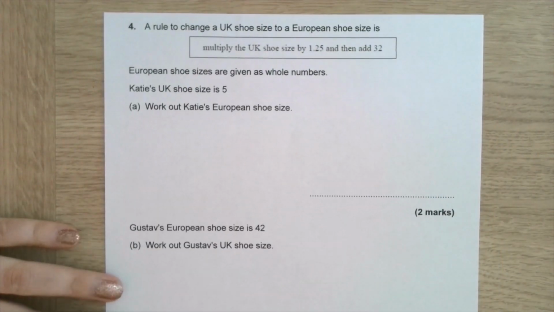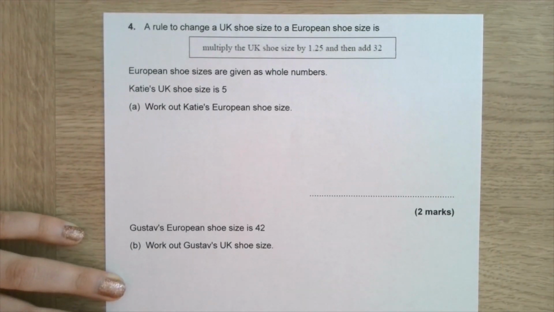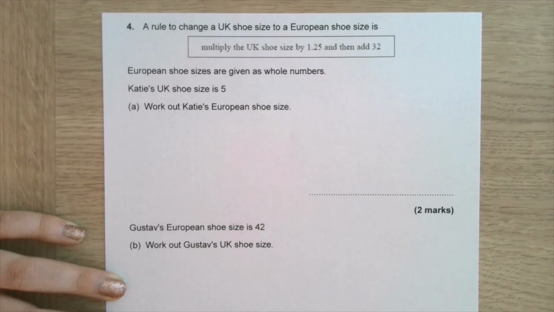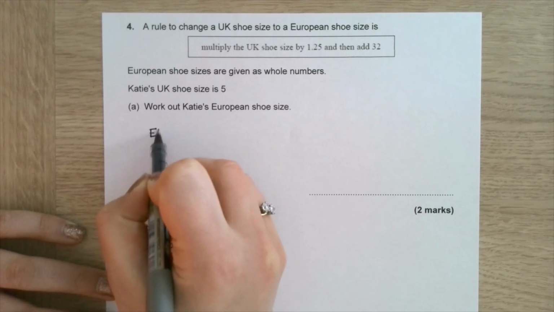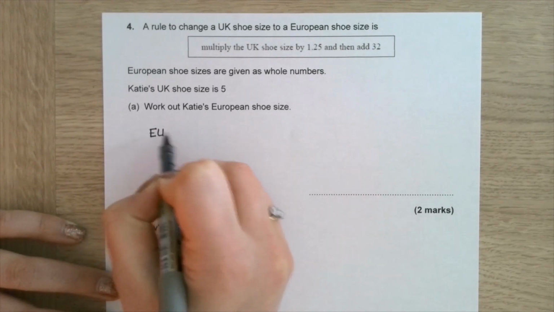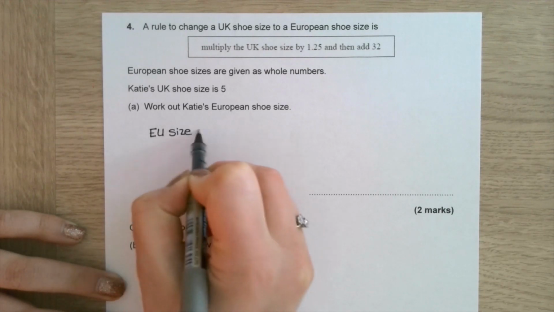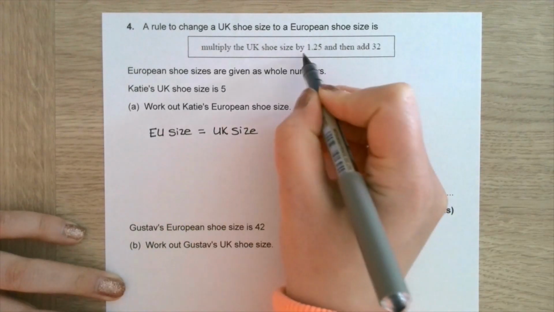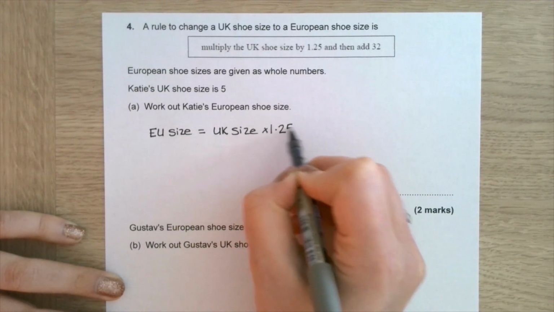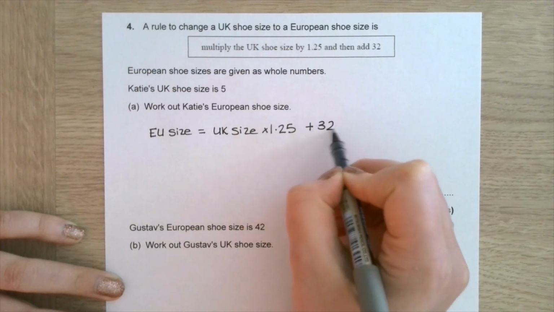Number 4 then. Here I've got a written, worded sort of formula. So I've got the rule to change UK shoe size into a European shoe size is that you multiply the UK size by 1.25 and then add 32. So what I'm going to do is first of all write myself a little formula that's going to help me work it out. So EU, just for Europe, it's just slightly easier, EU size is equal to the UK size multiplied by 1.25 and then adding 32 on.